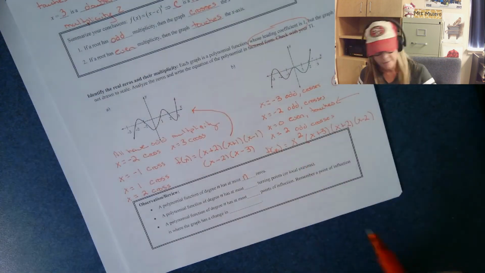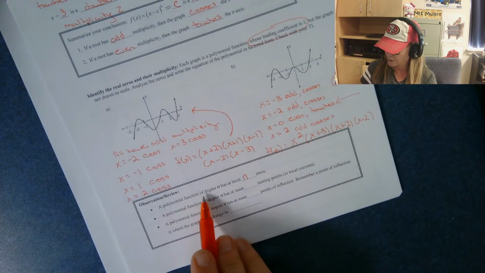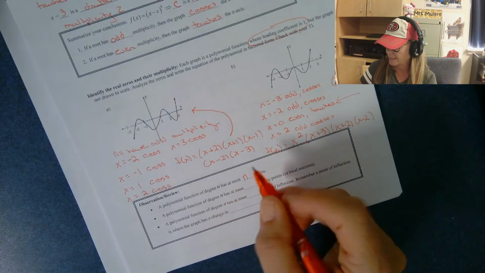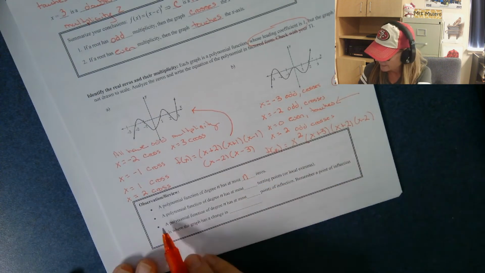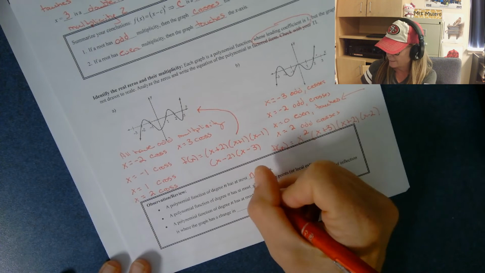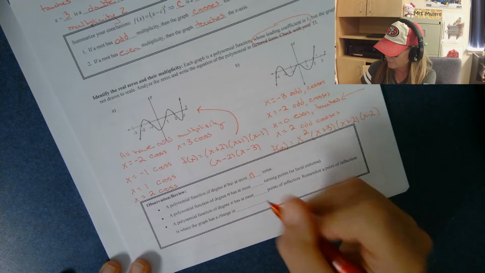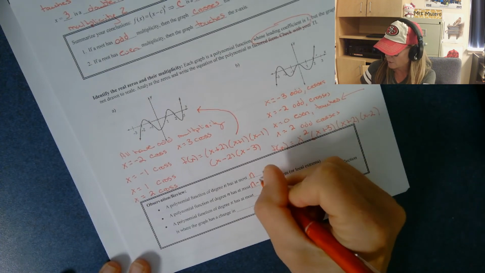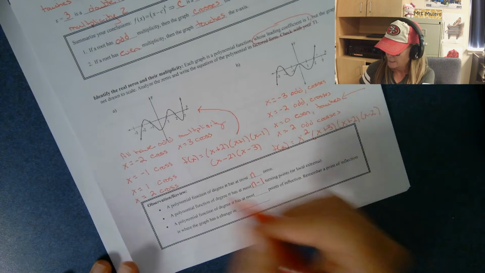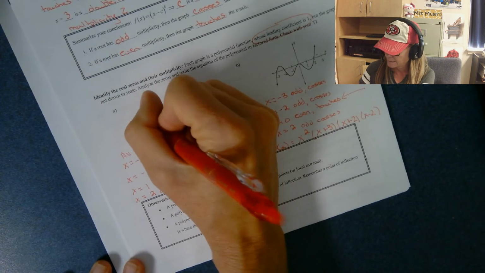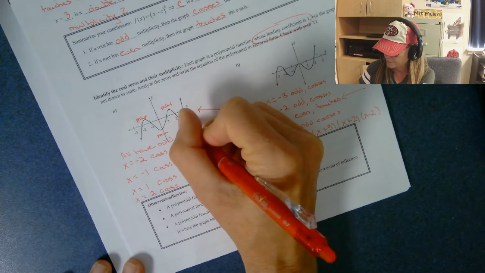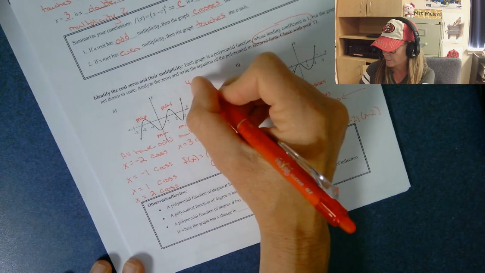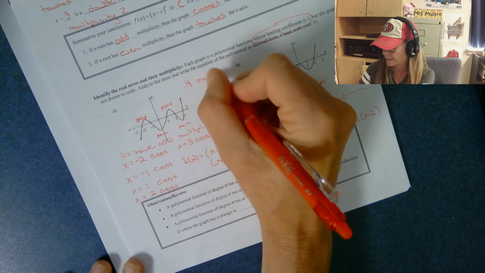All right? And so a polynomial function of degree n has at most n zeros. And it really does have n zeros, just some of them may be triple, double, quadruple, or some may be imaginary. And then when you have turning points, it's going to be at most n minus 1. The turning points are always one less than the degree. So notice here I have a max and a min and a max and a min. So there are 4 turning points. I'm going to say 4 max mins.